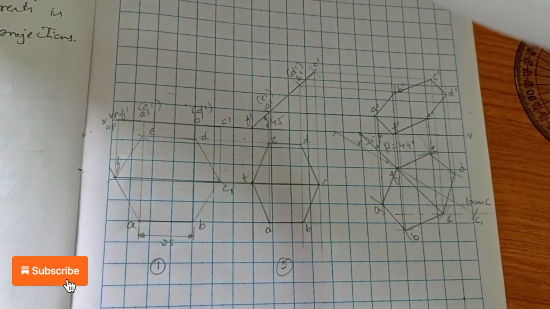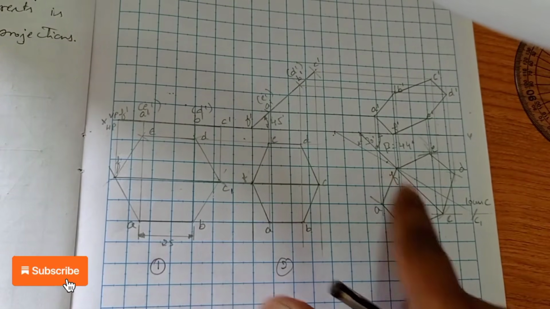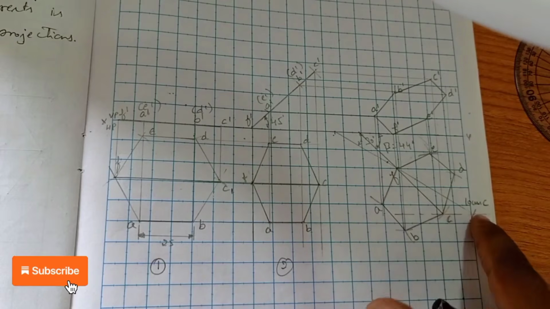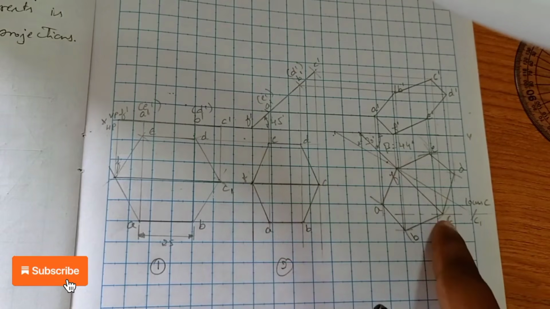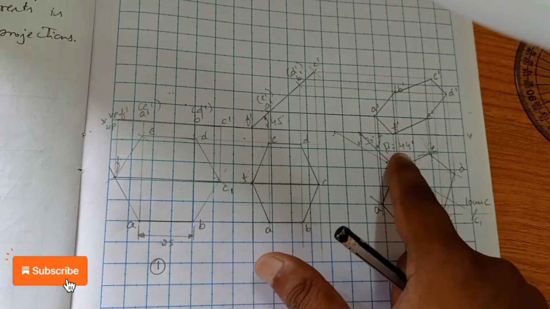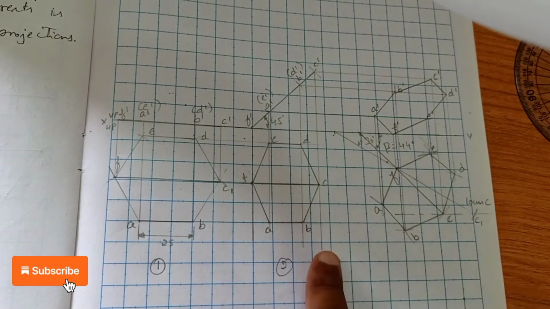So this is the final position. Understood, right? First the diagonal length is cut at FC1, then the locus line, then FC. So we cut the arc, then connect and then extend. You get the beta angle. Then transfer the diagram using the arc method. Then the final position.